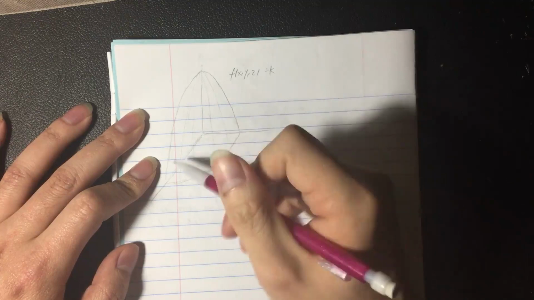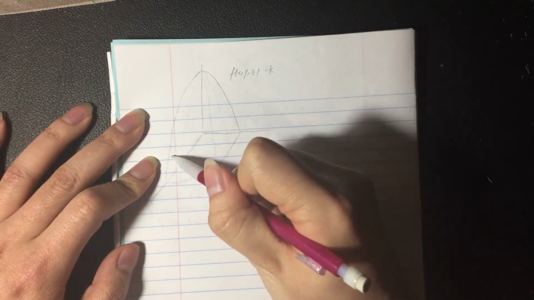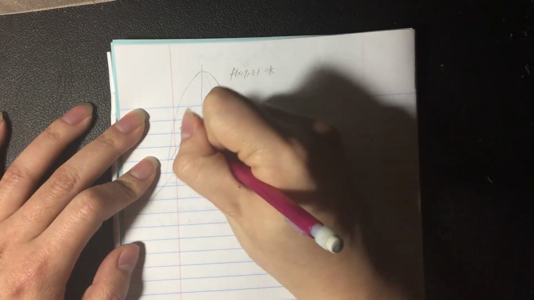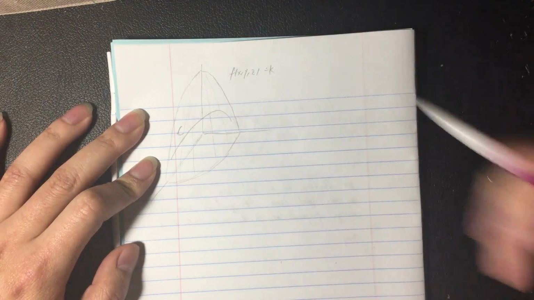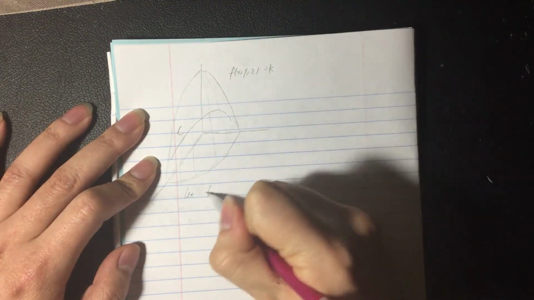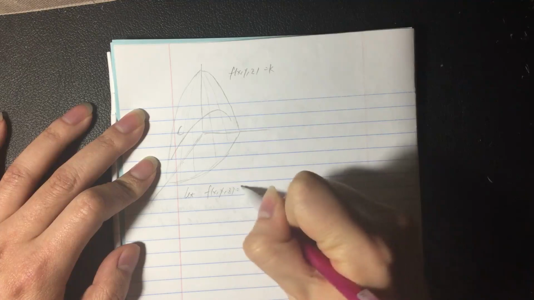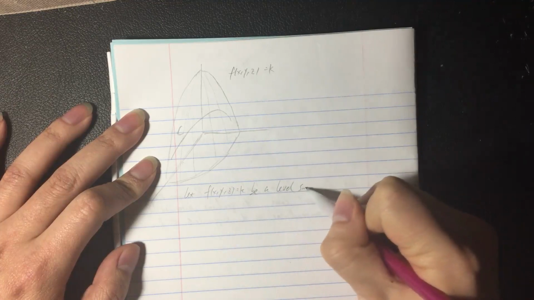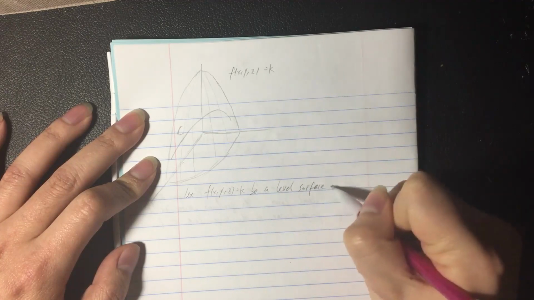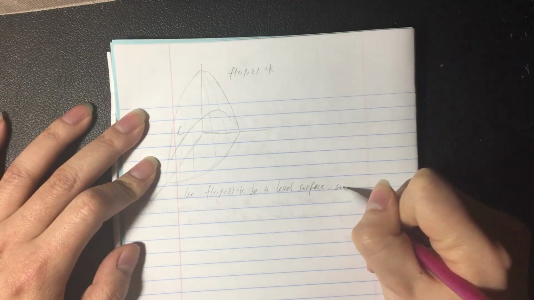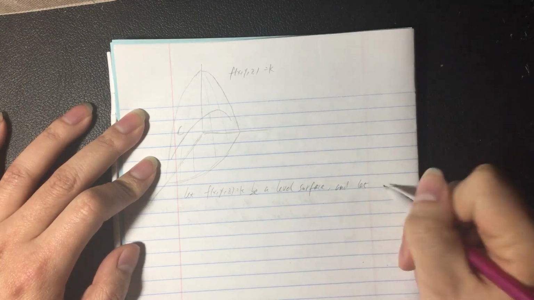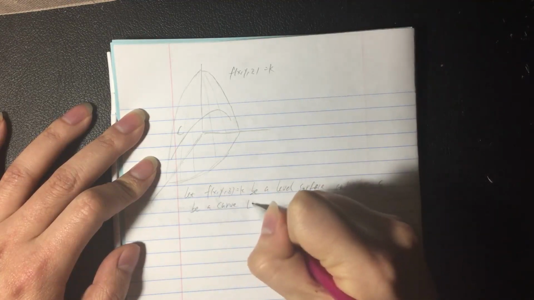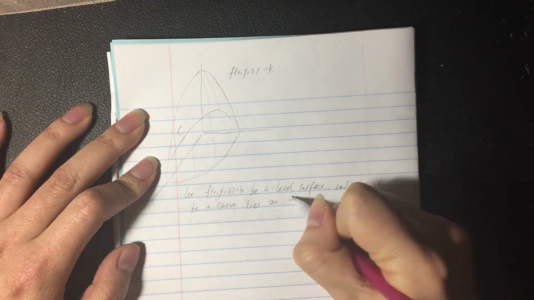Then for any curve C on the surface, suppose this curve C lies on the surface. So let f of x, y, z equal to k be a level surface, and let C be a curve that lies on the surface.